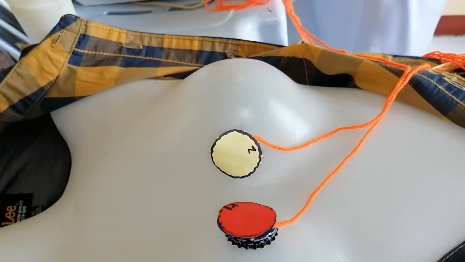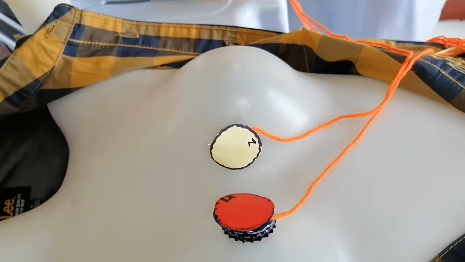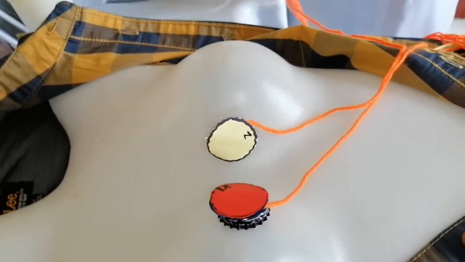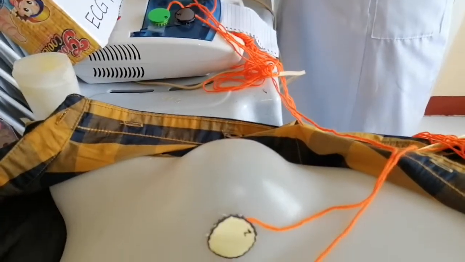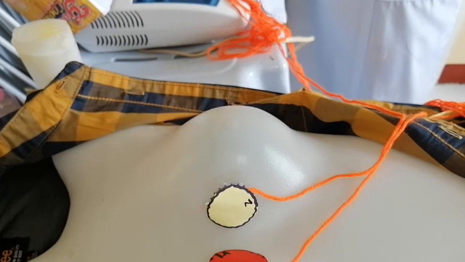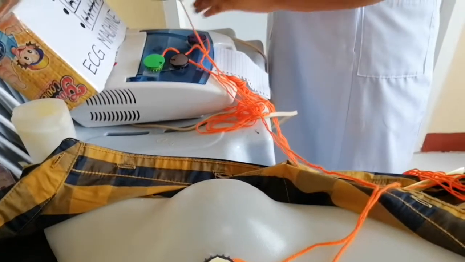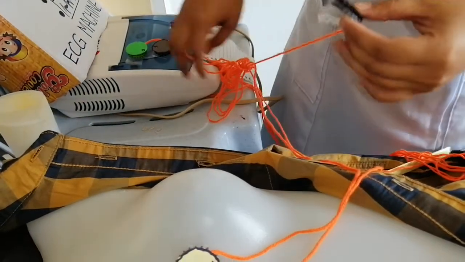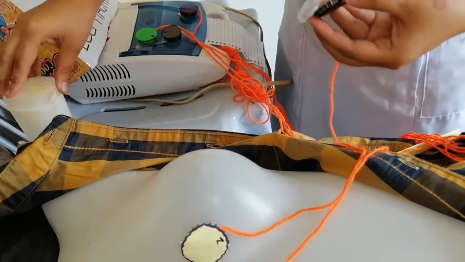Next to be placed is the V4. So before placing the V3, we need to place first the V4, because to identify the location of the V3, it is very easy for us to identify the location if we place the V4 first. So apply electrogel.